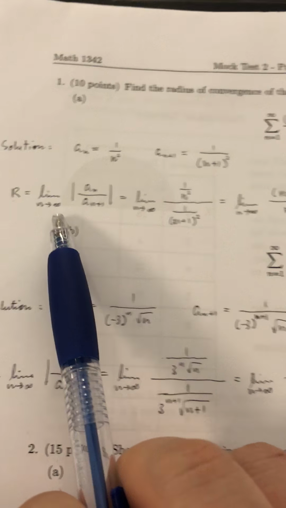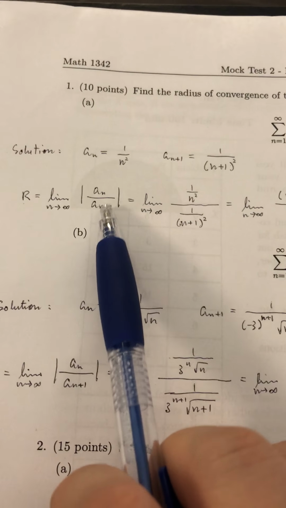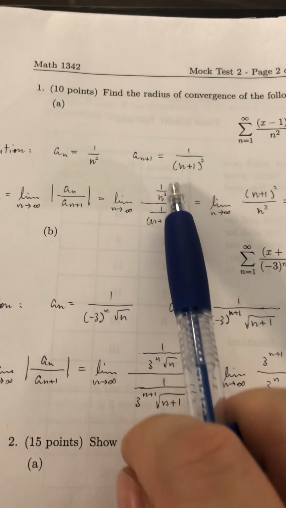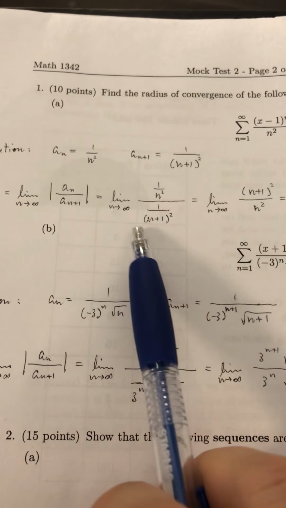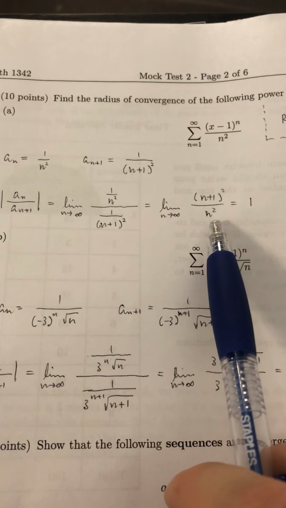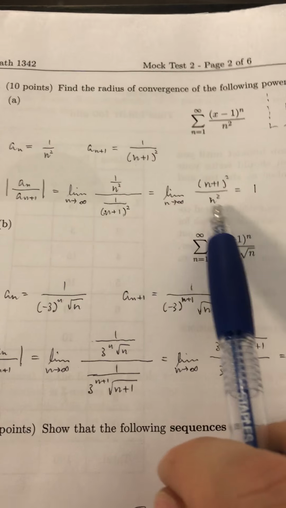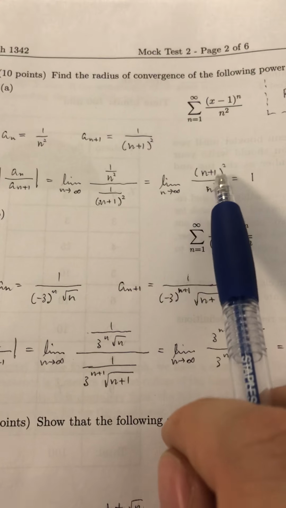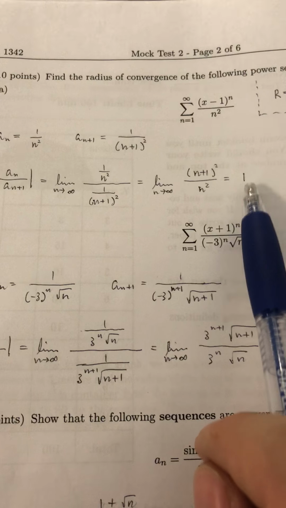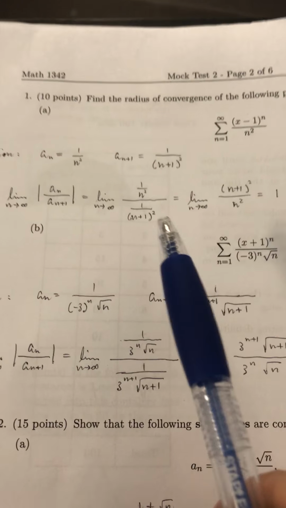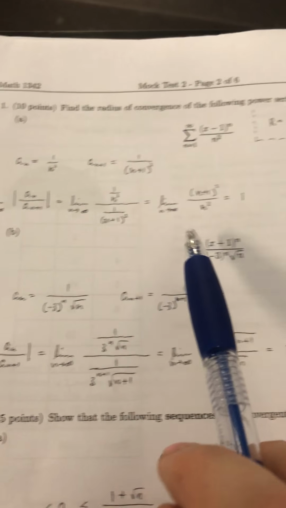All right, now you take a limit of the quotient and simplify this expression, and you should get this one. It's just very simple basic algebra, okay? And then you take the limit of this, you get that it's equal to 1. So the radius of convergence is equal to 1.